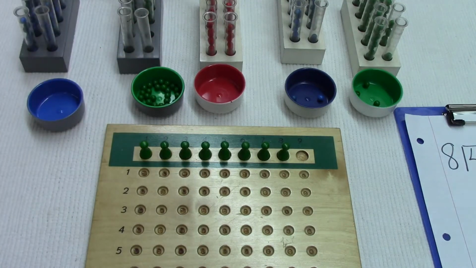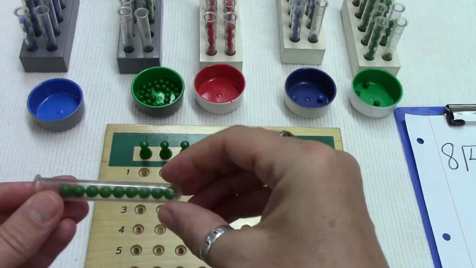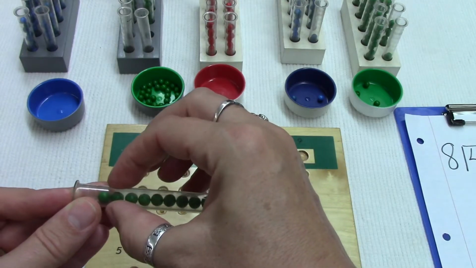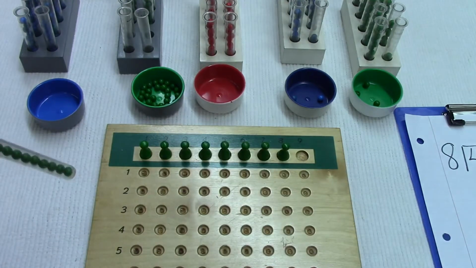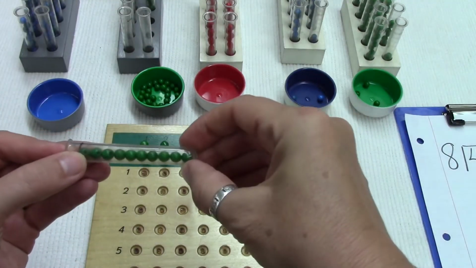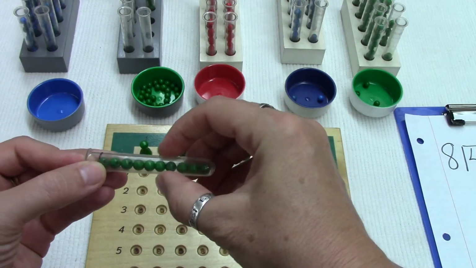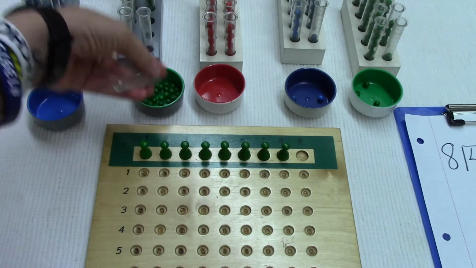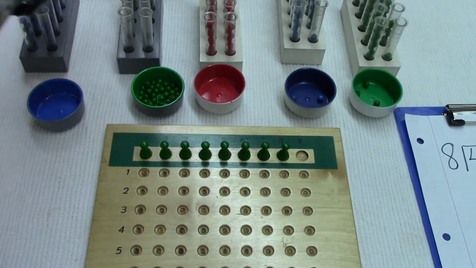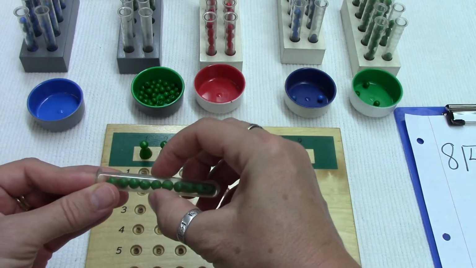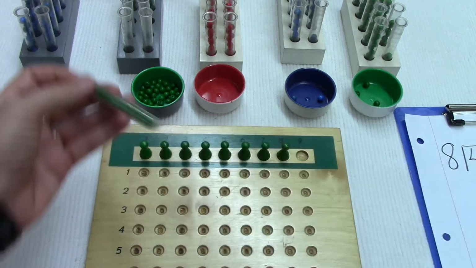Remember we had 4, so we've got to do this 4 times. 1, 2, 3, 4, 5, 6, 7, 8, 9. Uh-oh, we're missing one. Put that off to the side for later. We need 10. 1, 2, 3, 4, 5, 6, 7, 8, 9, 10. That's 3. 1, 2, 3, 4, 5, 6, 7, 8, 9, 10.